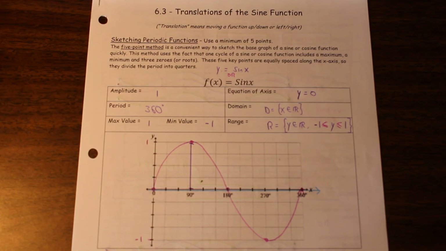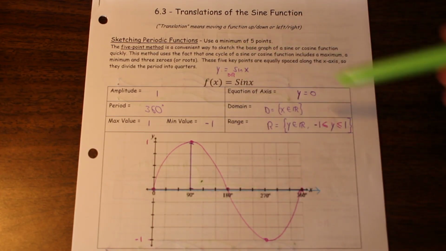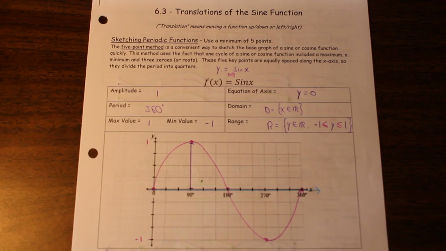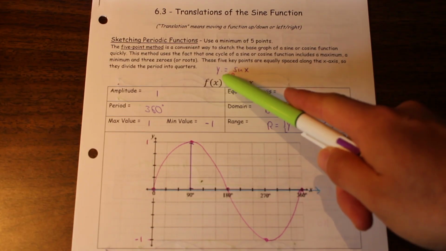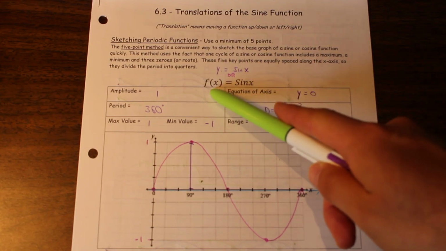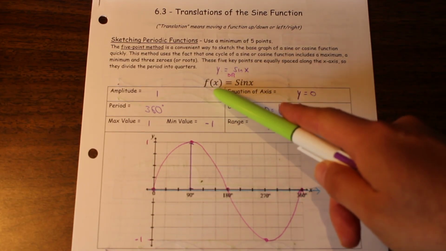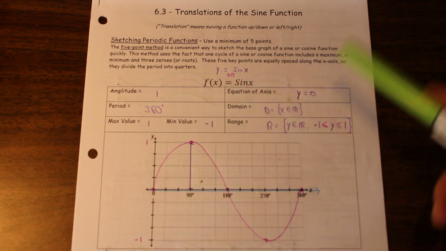So we've already gone over, in 5.1, where the sine function comes from. In 5.2 we looked at the properties of the sine function, and this here is kind of a rehashing of 5.2. You'll notice that the way we communicate this pattern is with y equals sine x, or with function notation, f of x equals sine x, same thing.